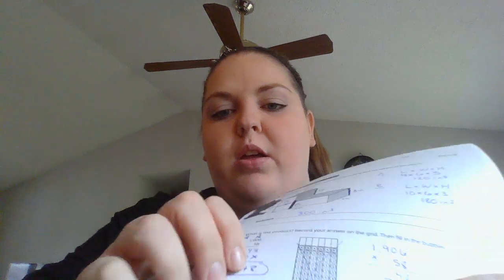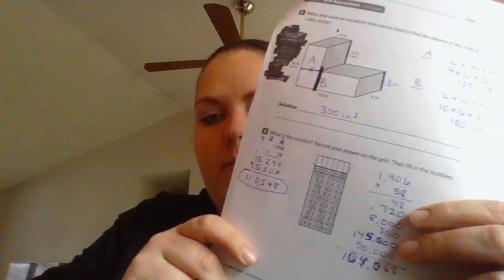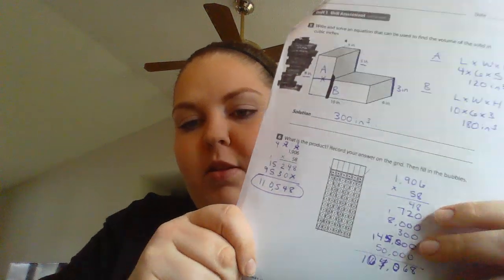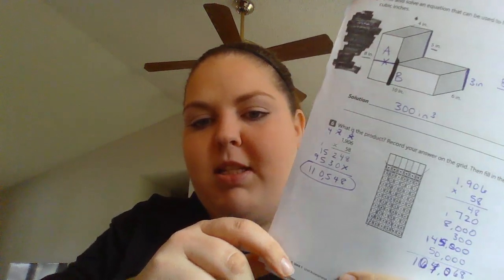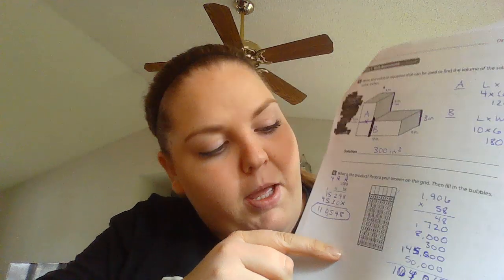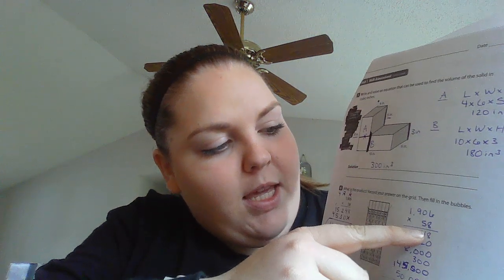If I did it the partial products way, I'll just show you really quick with what I did earlier. That would be this example right here. And I kind of started messing up, so I gave up on it for a second. But I'm just taking each number and multiplying. So I'm doing 6 times 8 is 48. 900 times 8 is 720. And you just keep listing the partial products really long. But they didn't really ask, so I'm just going to do the quick and easy way.